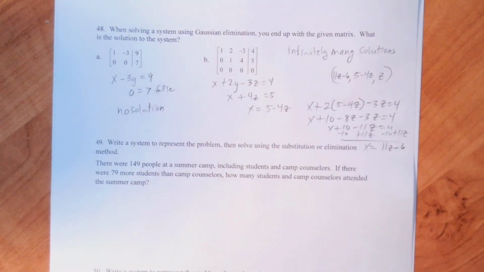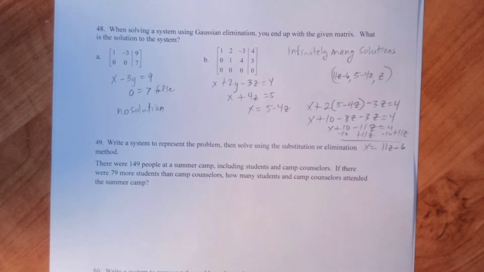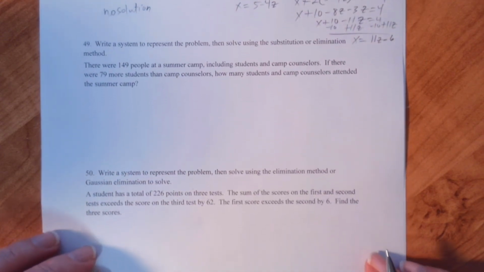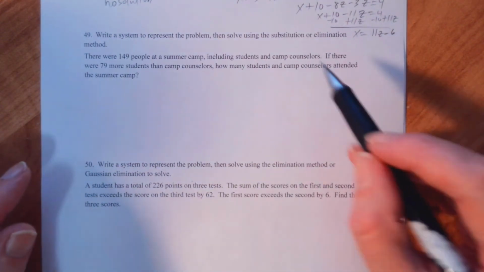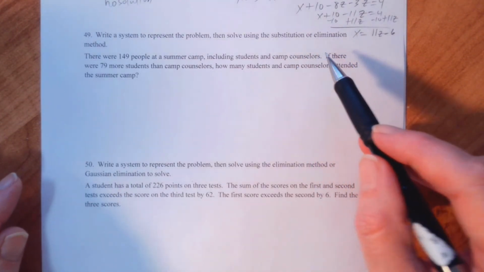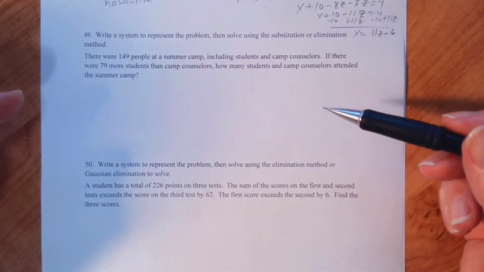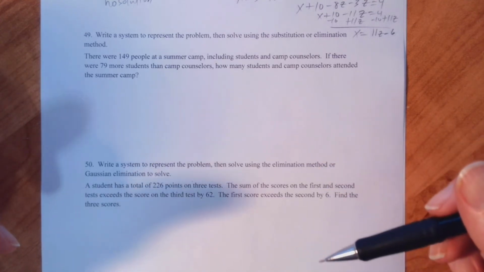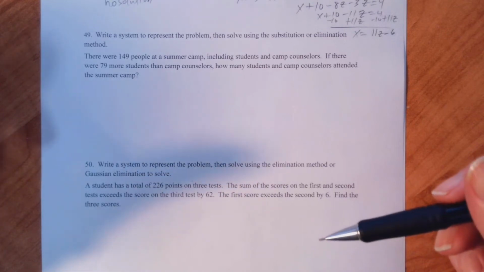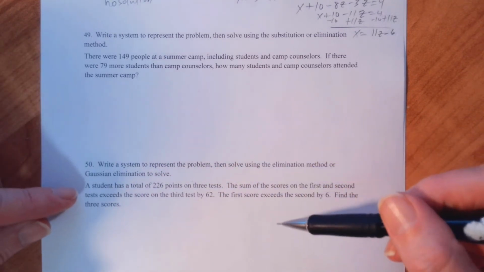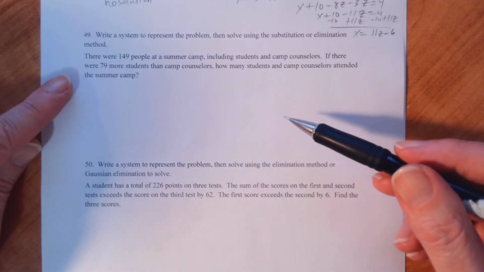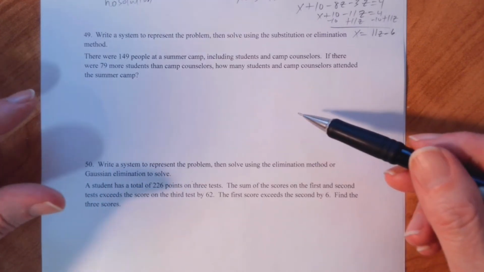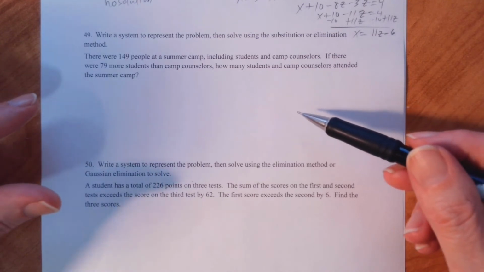All right, let's move on to number 49 and 50, where the main thing is that you can translate these into systems. Here it does say use substitution or elimination to solve. For both of these problems, once we get the system determined, you should be able to use the elimination method, like for number 50, or on 49 you could use elimination or substitution. But our focus, and it will be the same on the final, is to use your calculator.